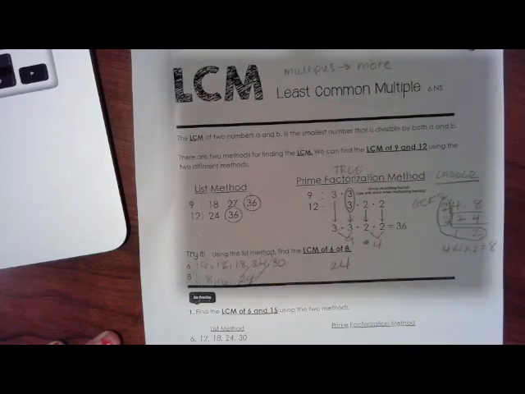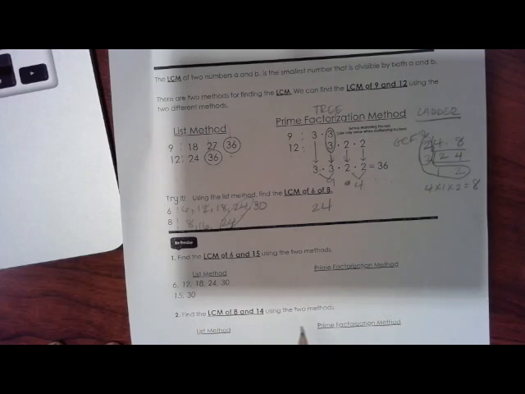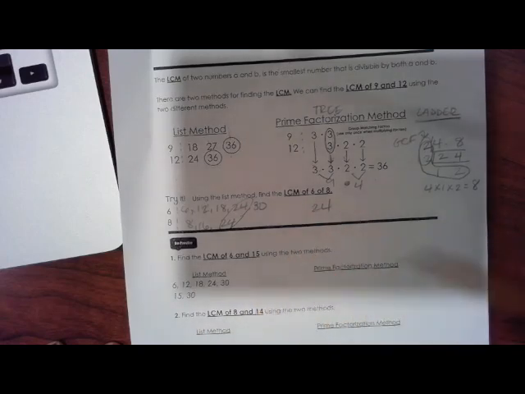I want you guys to try 1 and 2. Again, it says you could either use the list method or the prime factorization method. To me, whatever floats your boat or whatever works here is fine with me. So if you only want to choose one, that is fine. If you want to drop down the ladder and do the ladder method here too, that's fine with me. But you should only pick one really.